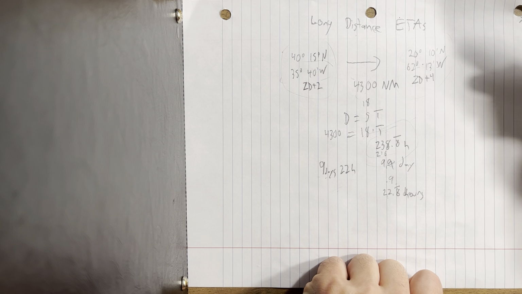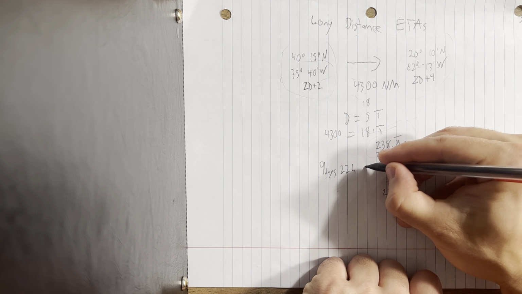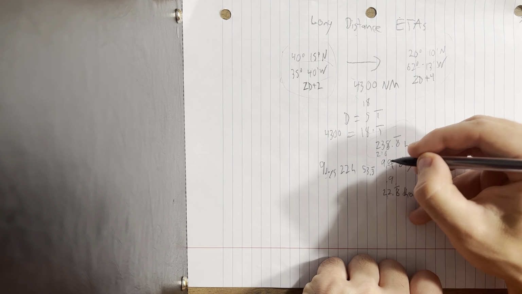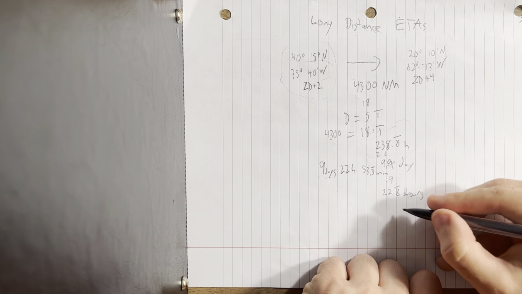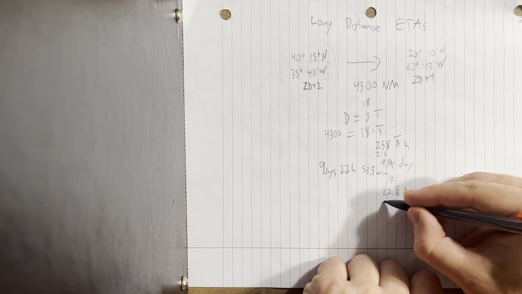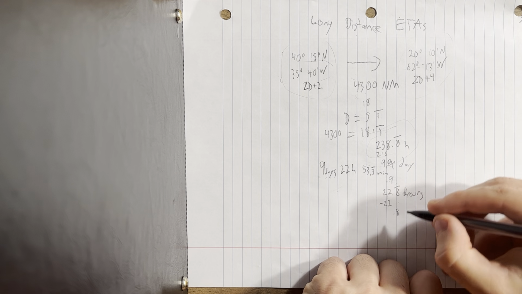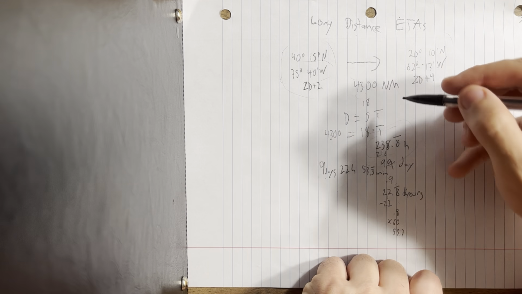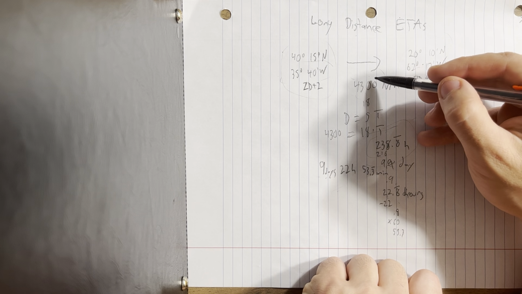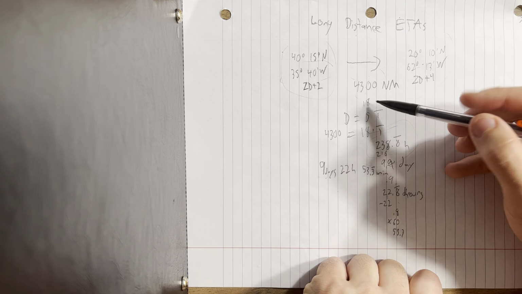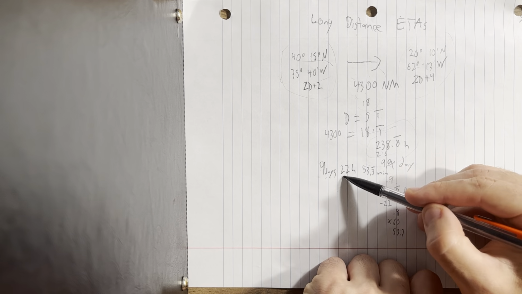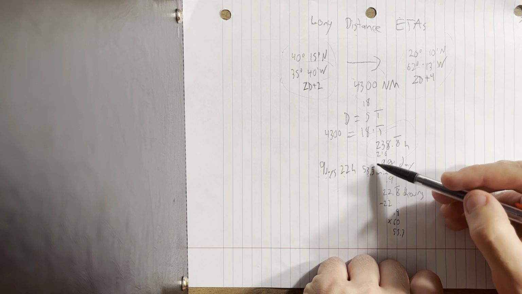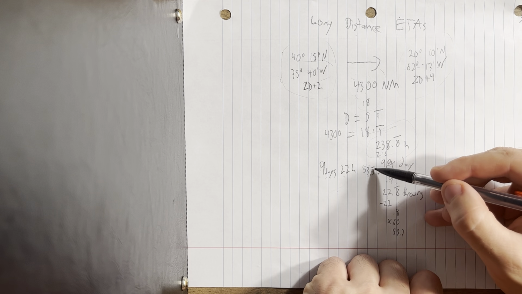Well, how much is 0.8 repeating hours? Multiply that by 60 to convert it to minutes. We get 53.3 minutes. So then you subtract 22, get 0.8, multiply that by 60, and you get 53.3. So going 4,300 nautical miles at 18 knots is going to take you 9 days, 22 hours, 53 minutes. We don't need to worry about the decimals of minutes there.